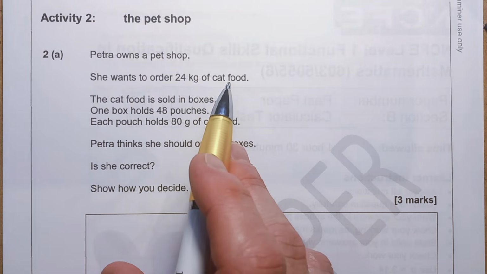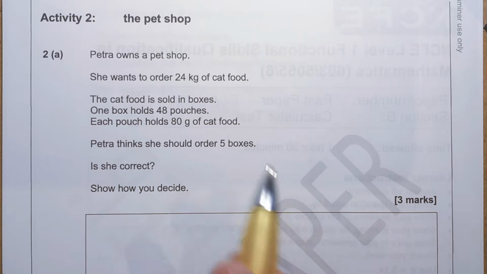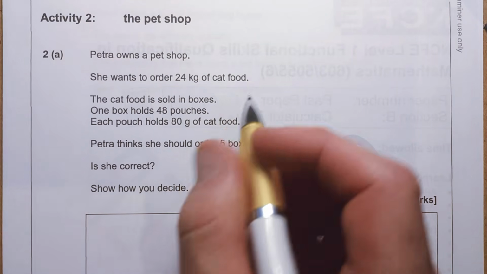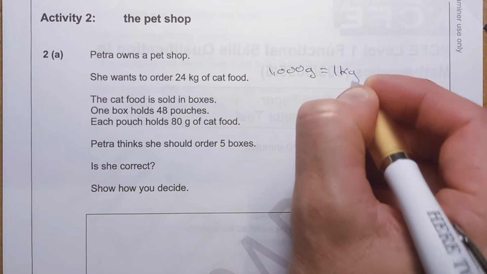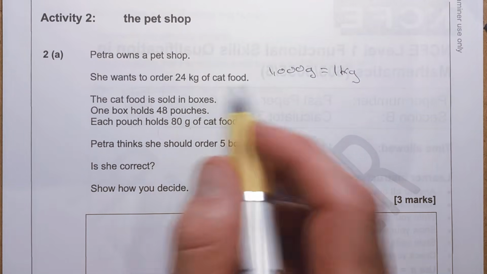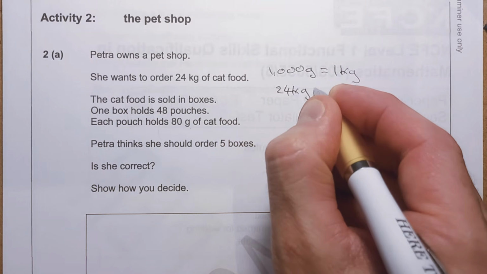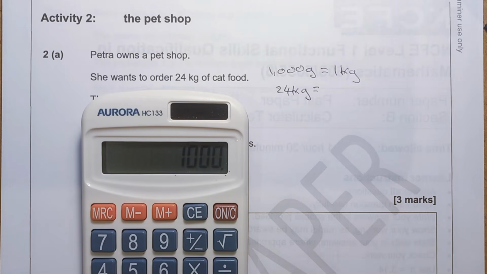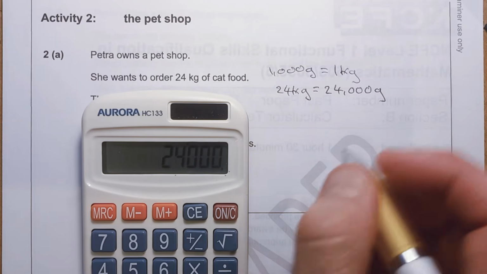One is how much food she needs, and the other one is how much food she's got, and then we can compare them. So she wants to order 24 kilograms of cat food. Well, I know that there's 1,000 grams in 1 kilogram, and this is all working in grams, so I'm going to do everything in grams. So 24 kilograms is going to be 24 times 1,000, which is 24,000 grams.